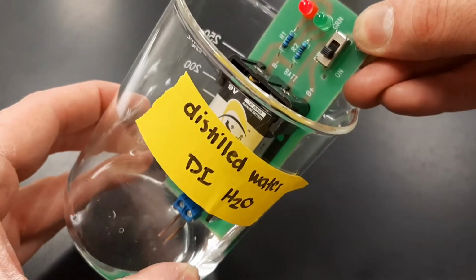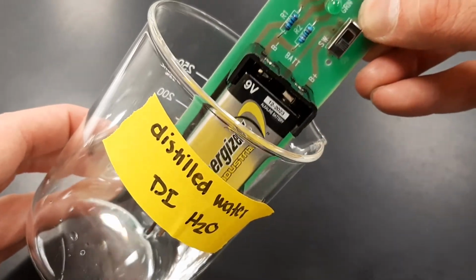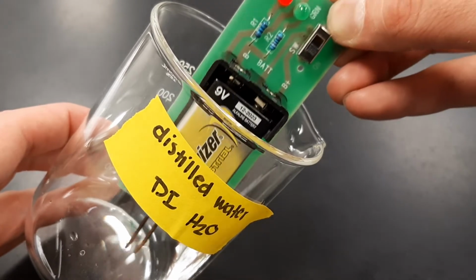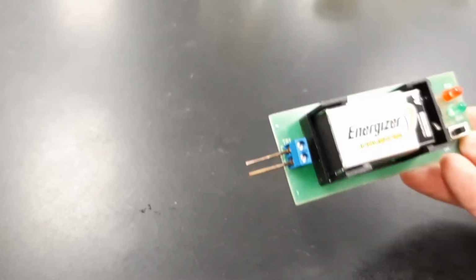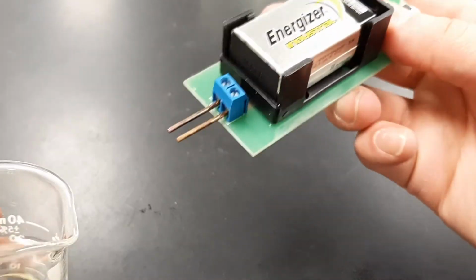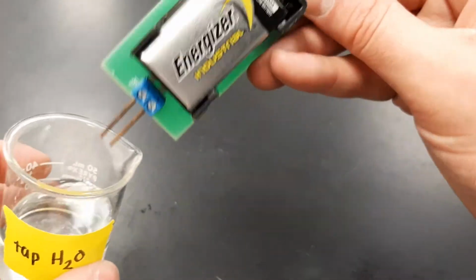Okay. So this is in the solution right now. Now, one thing that you might want to do while you're making these measurements is write down some observations about the intensity of the light. So this one is now going to be our tap water.